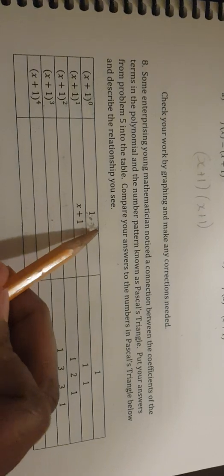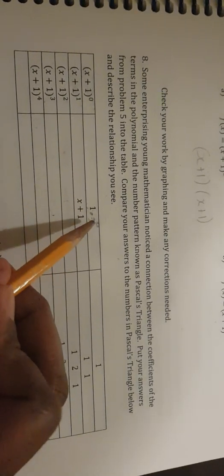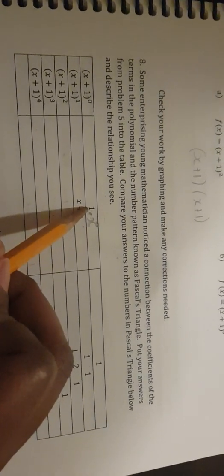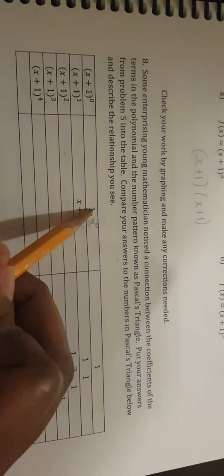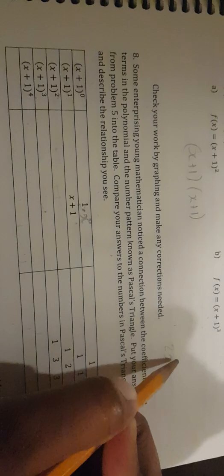So it says to look at the connection between the coefficients of the terms. So in this term right here, let's say I keep this x to the 0. What would be the coefficient? The coefficient is that variable that is used to multiply the x value. So for example, if I have 2x, the coefficient would be 2. If I have a times x, the a is used to multiply this, so the coefficient would be a.